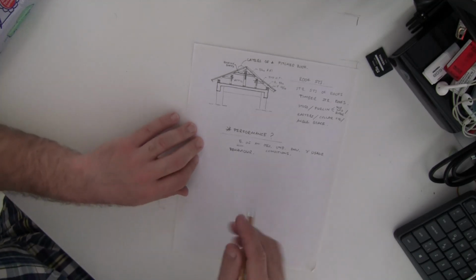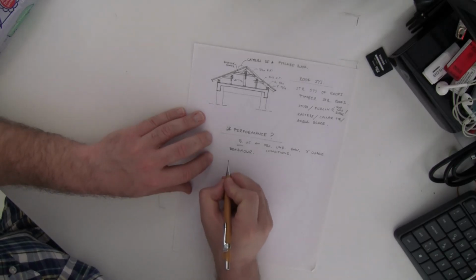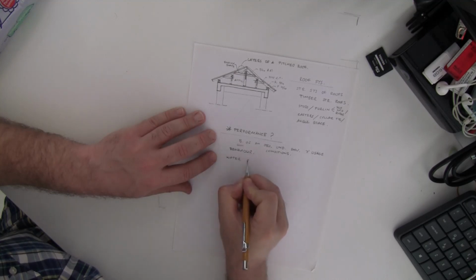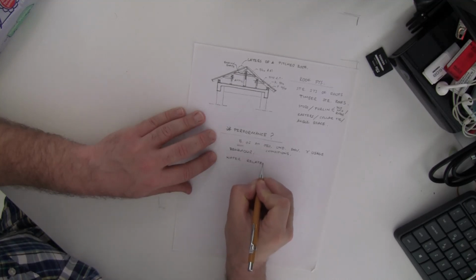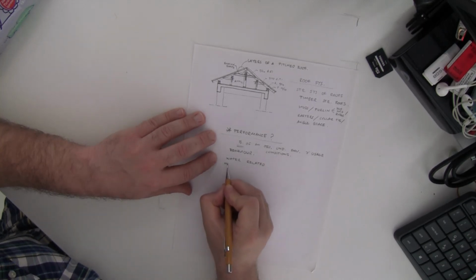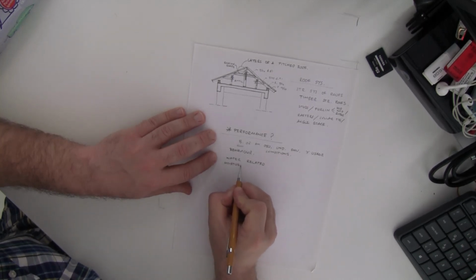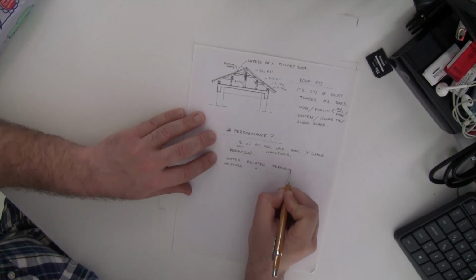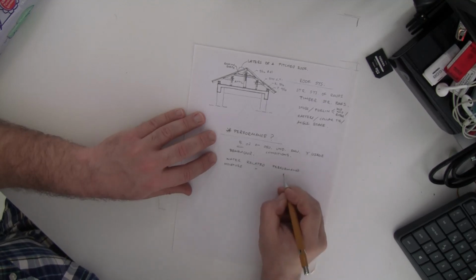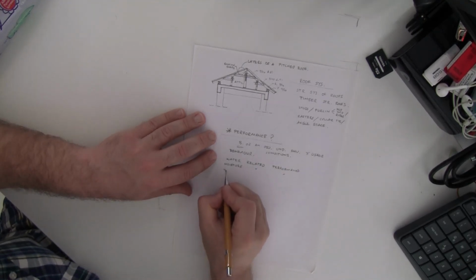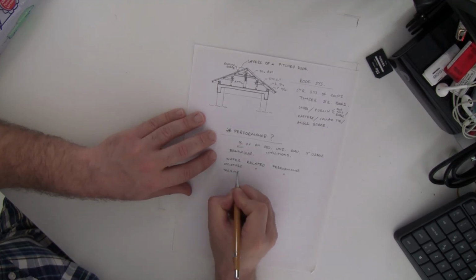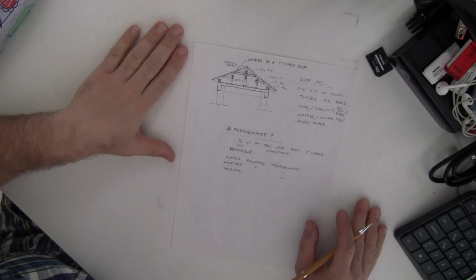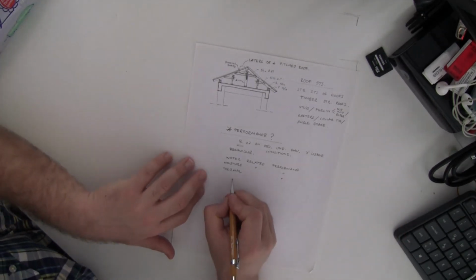In that case, we will expect our roof system to have a water-related performance, moisture also, moisture-related performance, and as it will be a usable space, we will expect it to have a thermal performance as well. Okay, and also we want it to look good.